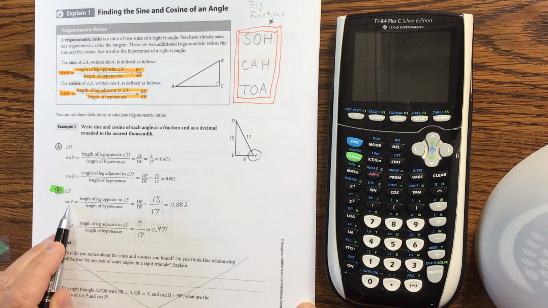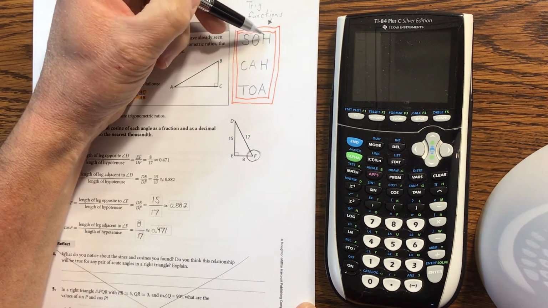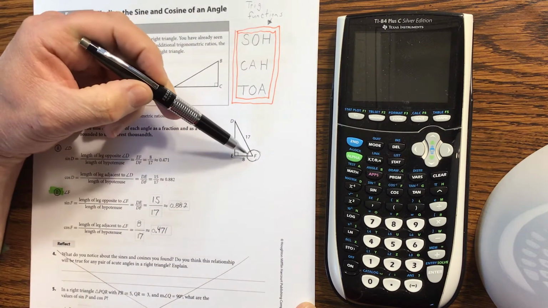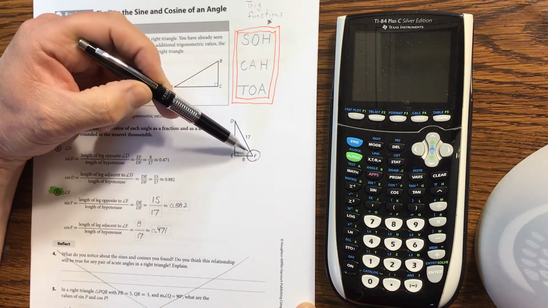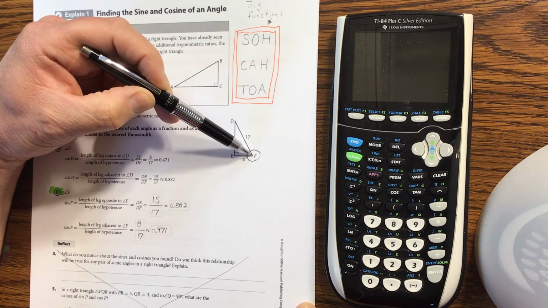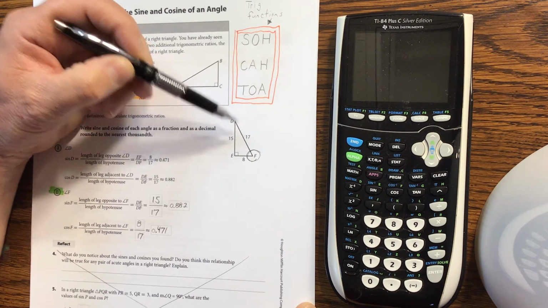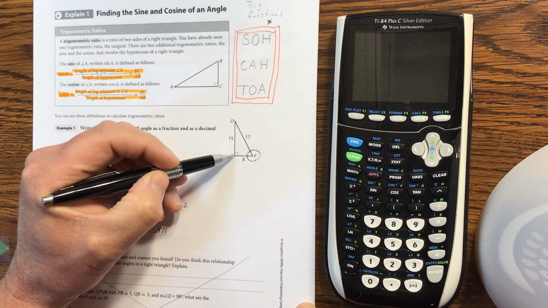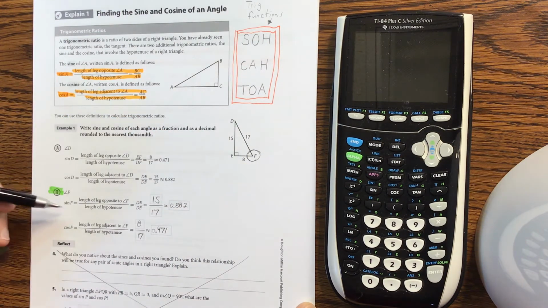The sine function is opposite divided by the hypotenuse. If you take the angle F, the opposite side is here, which is 15, and the hypotenuse is always the side opposite the right angle.